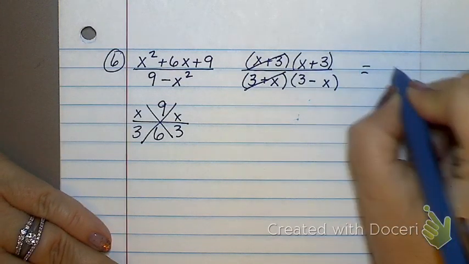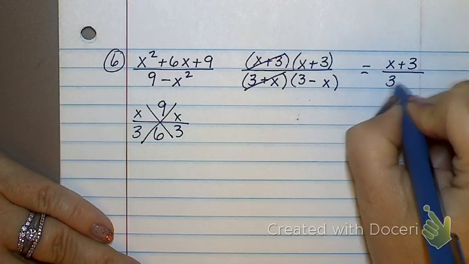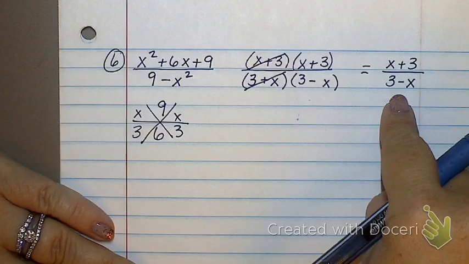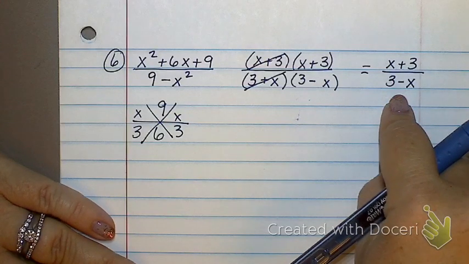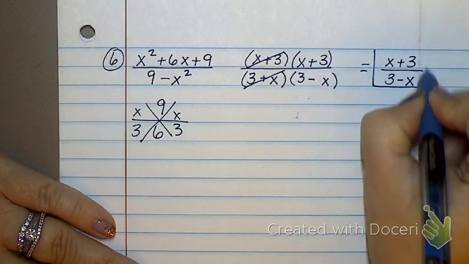That leaves me with x plus 3 over 3 minus x. Can those cancel out? No. Can any part of those cancel out? No, because since they're both binomials, they're both technically parentheses that do not match.